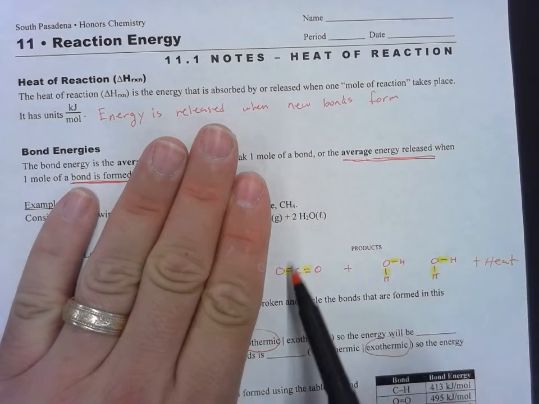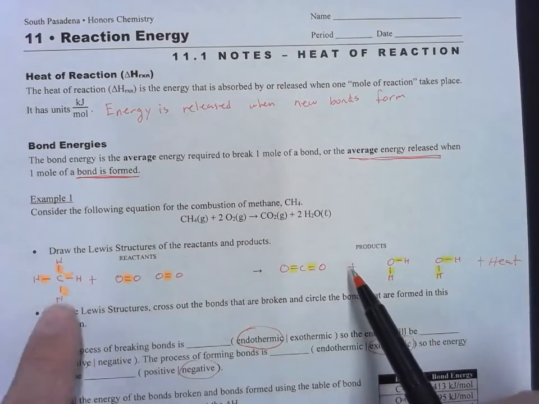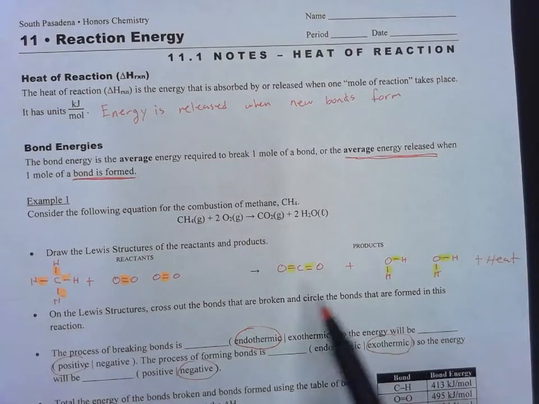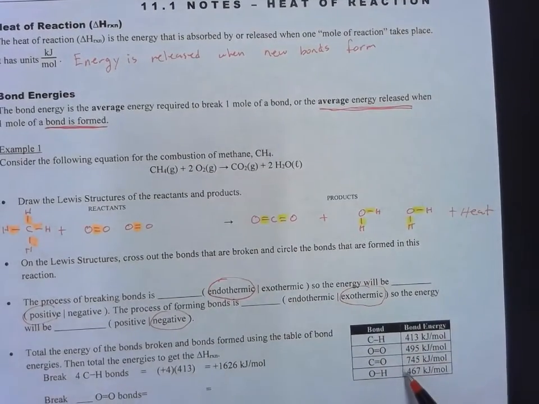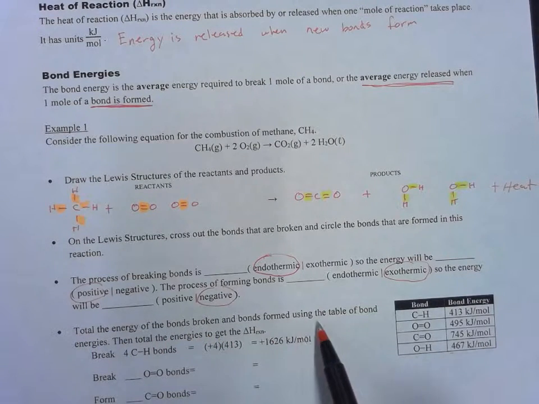And if the value of the heat release is greater than the value of the heat absorption, then you have an exothermic reaction. And how do I calculate that? I look here at these bond energies, and you'll be given a table like this. Total the energy of the bonds broken and bonds formed using the table of bond energies. Then total the energies to get the delta H of the reaction.